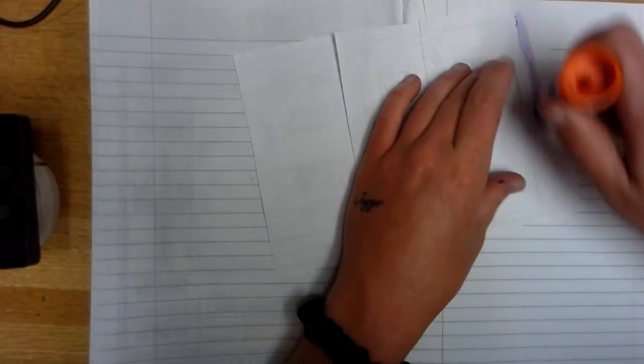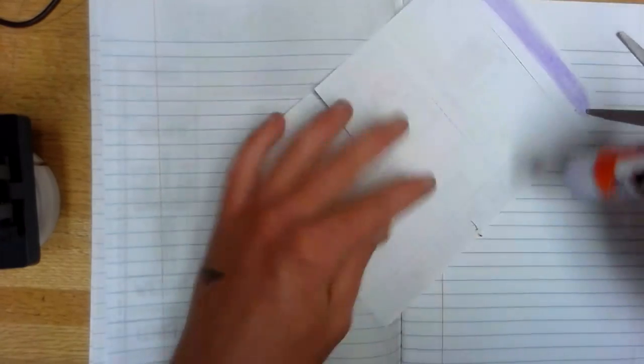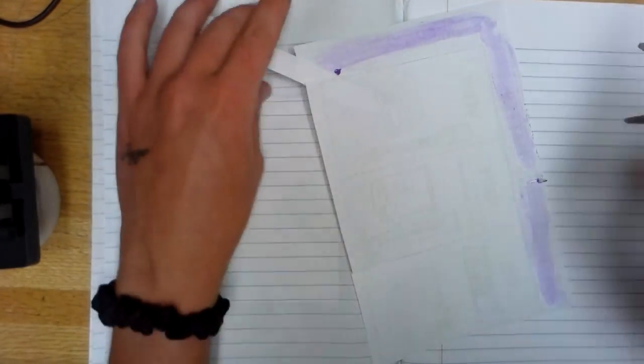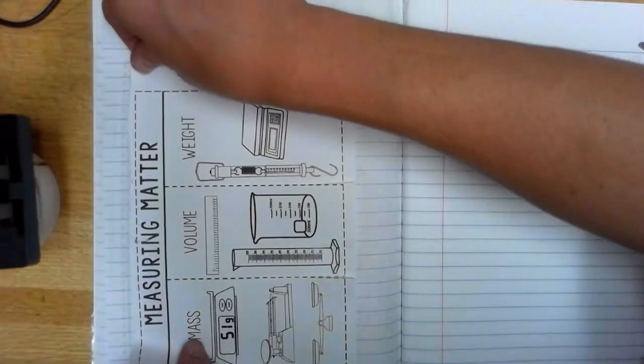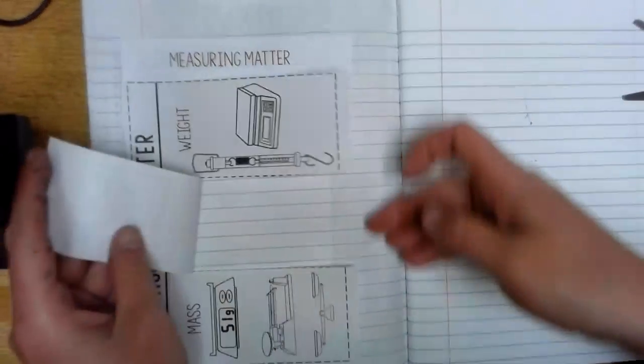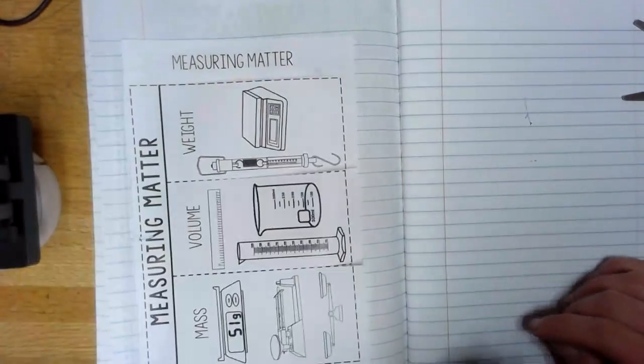But now I'm going to glue, and you don't have to do it like this. This is just what I wanted to do. I just want you to have the flaps like this. See how I kind of made that there? And then we're going to glue it in. The important part is that you cut it and glue it so that these parts can come up. You don't need this part unless you want to.